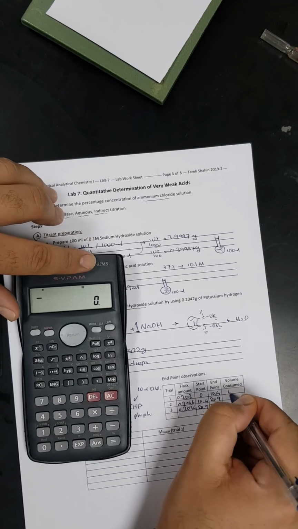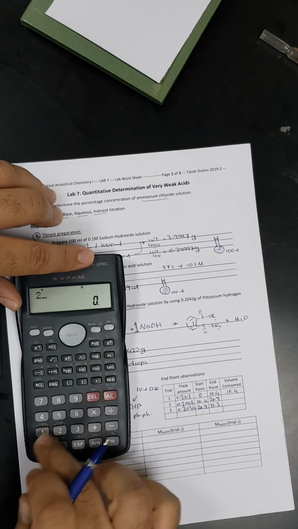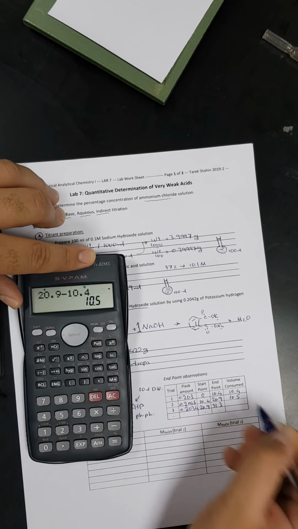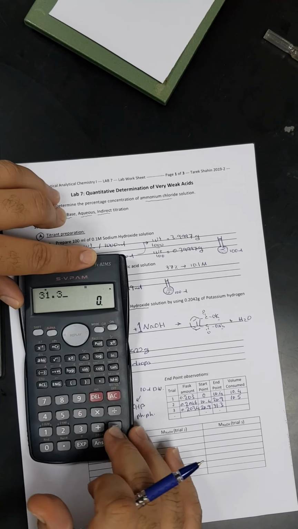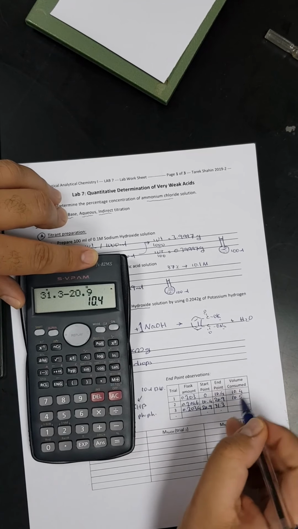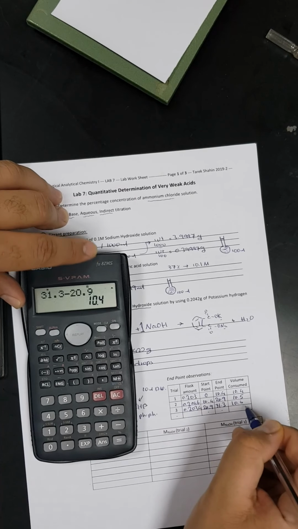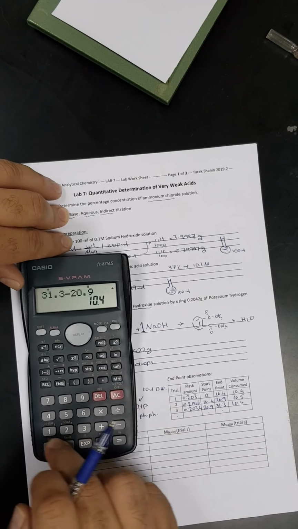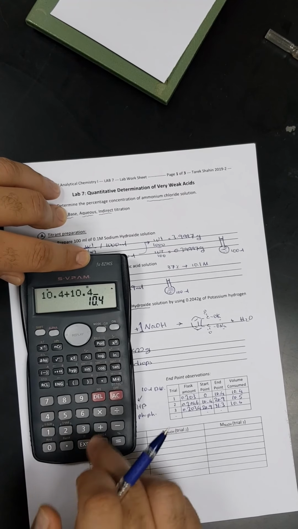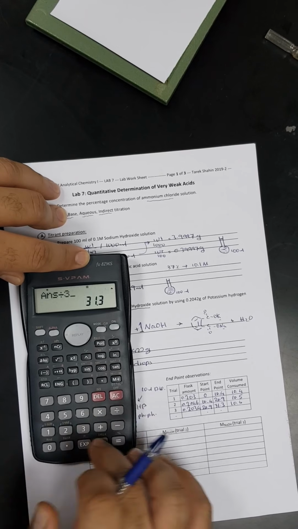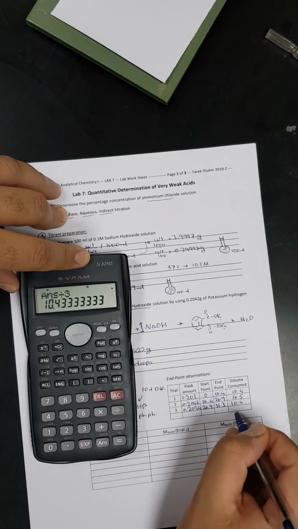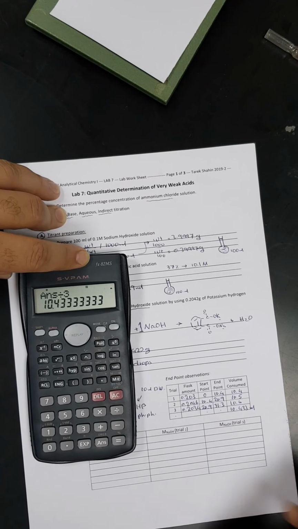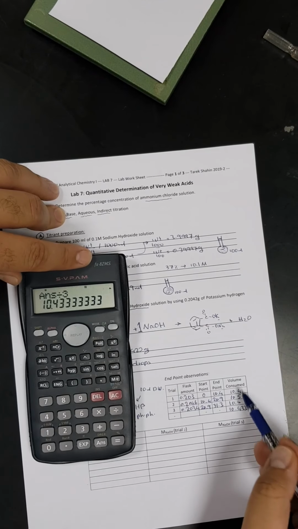For the first one, it's 10.4. For the second one, it's 10.5. That's very good. 31.3 minus 20.9, so it is again 10.4. If you notice that all our results are very close to each other, it means our work is precise. So now we are going to get the average of this. So it is 10.433 milliliter, which is the end point or the average of the volume consumed.